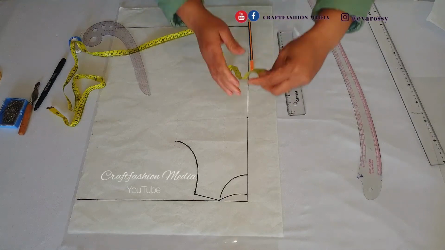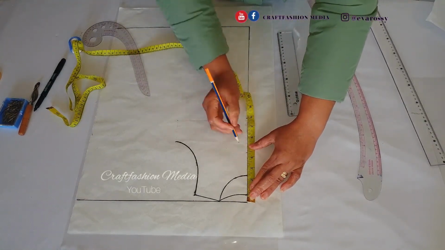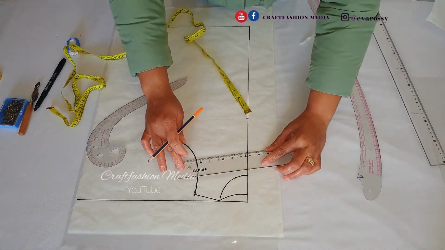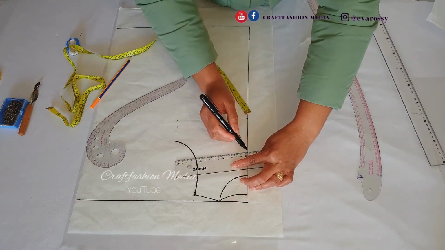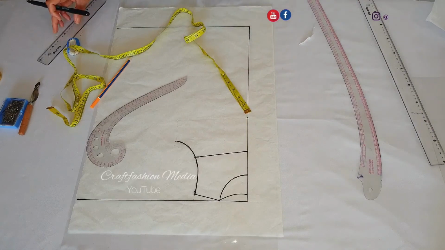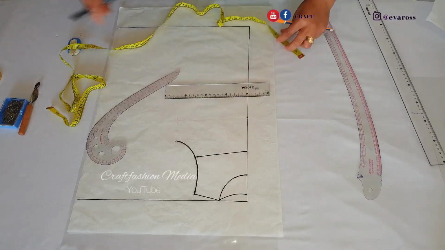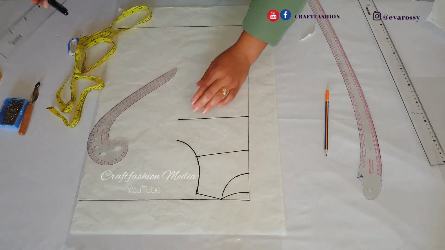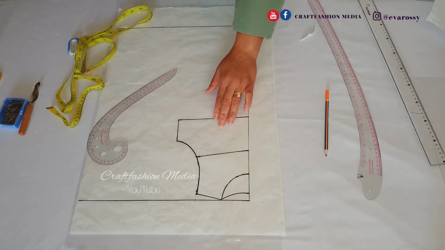So for the yoke measurement, I'm going to mark from the high point shoulder down to 4 inches and I will make a mark. And I will connect the line across. It's a little bit slanted towards the armhole area, as you can see. For this half length line, I'm going to draw the line out. And this is the half length of the dress, just like the basic bodice.